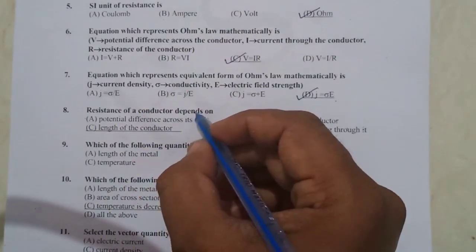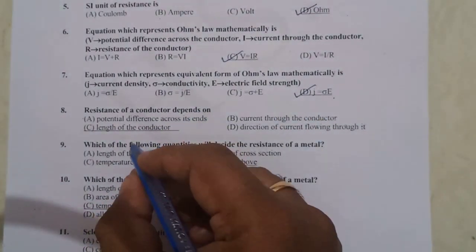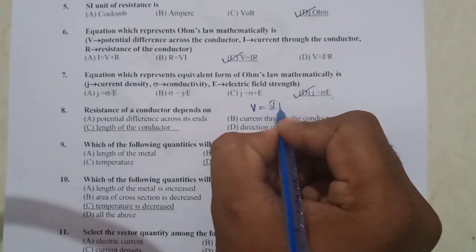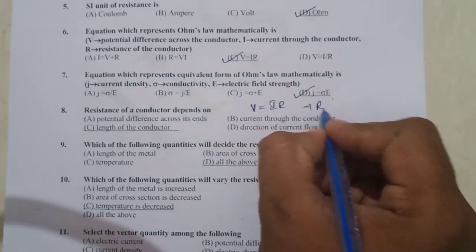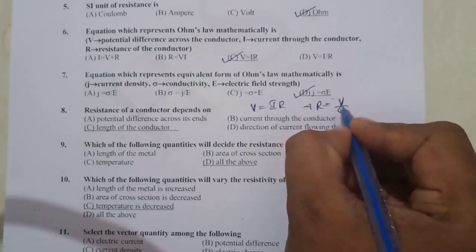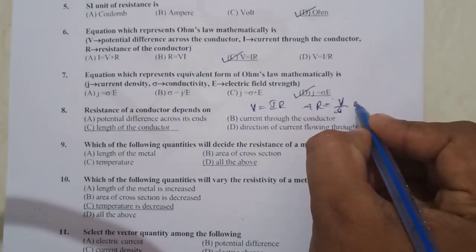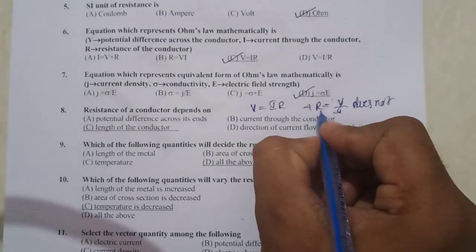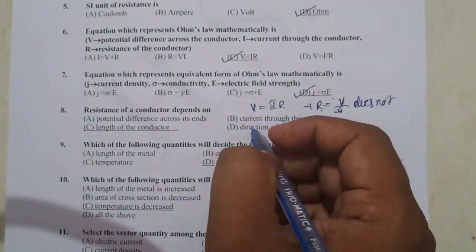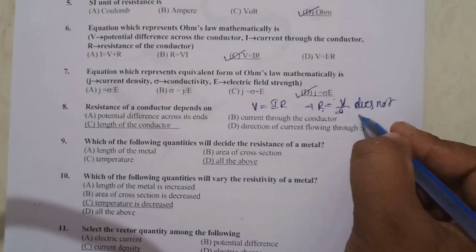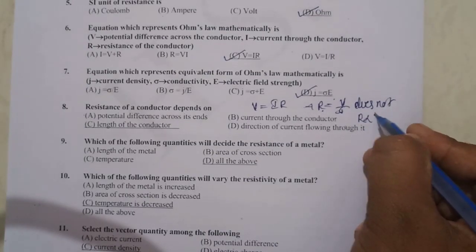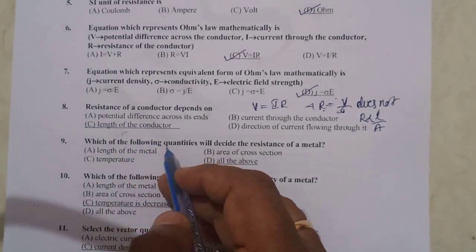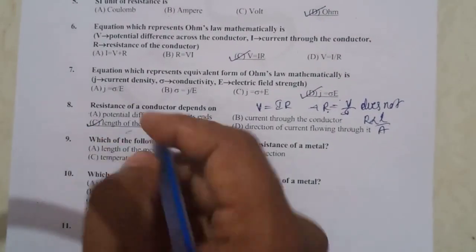Resistance of a conductor depends on length of the conductor. If you take V is equal to I into R, then R is equal to V divided by I. This does not depend, because R is a proportionality constant. You know that resistance depends on length. Okay, R is proportional to L divided by area. Therefore, here length of the conductor will be the correct answer.